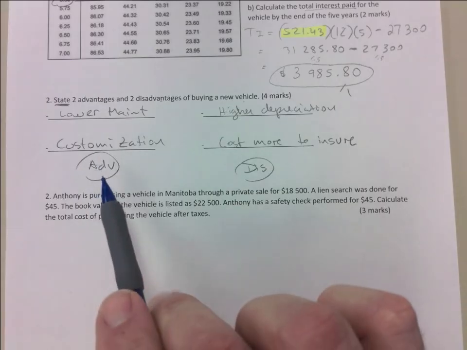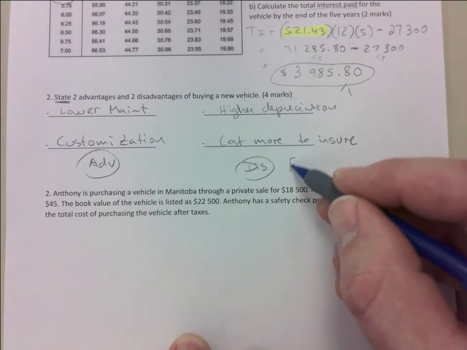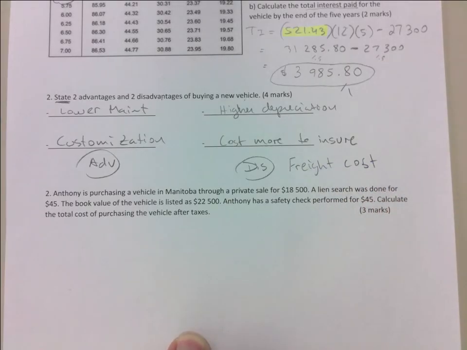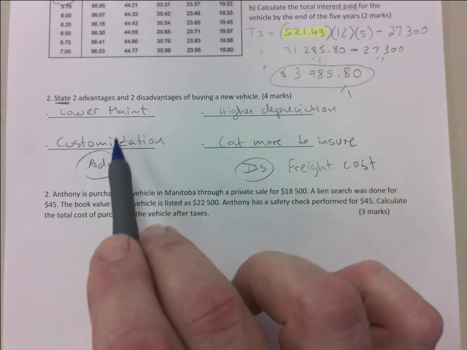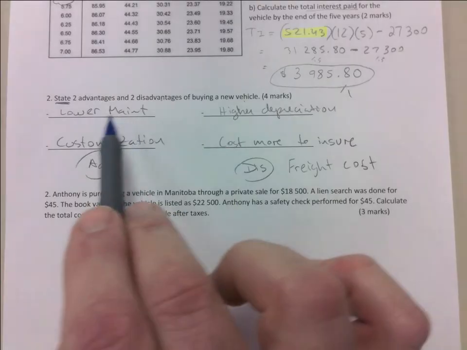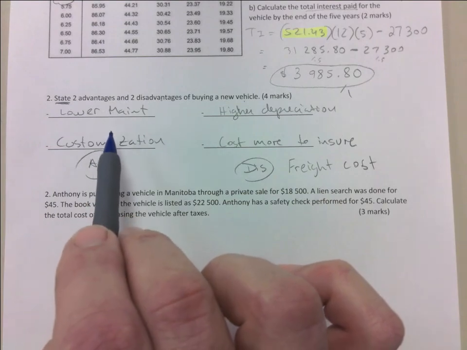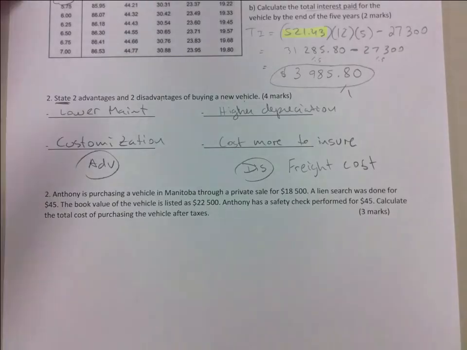I think for advantages, customization. Oh, disadvantages, you pay for freight and freight cost. You can talk about that. Customization costs more. Advantages would be you have warranty. Warranty would be very similar to lower maintenance, so be careful that they're not too similar. You don't want two that are too close to each other, then they don't count as separate entries. So 4 marks, 1 for each, okay?